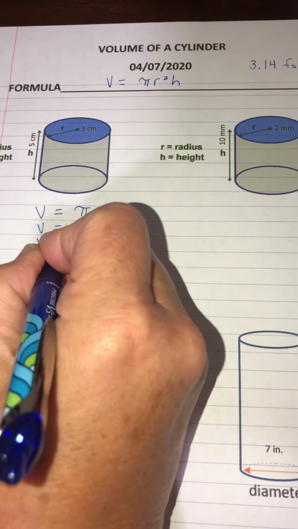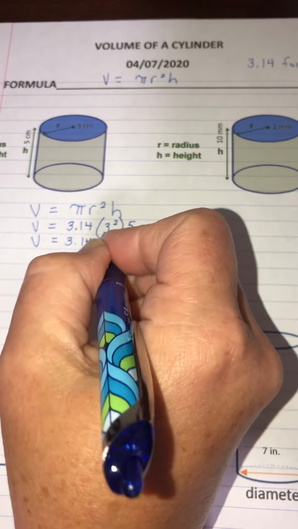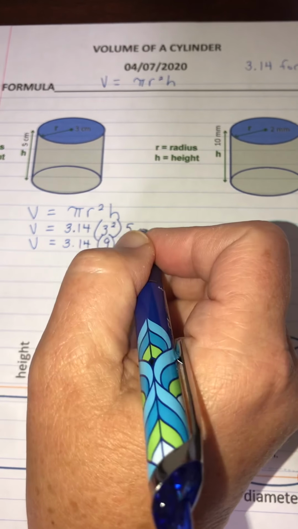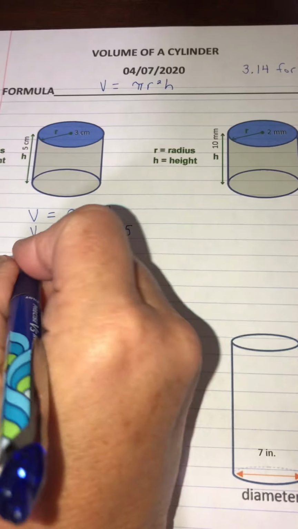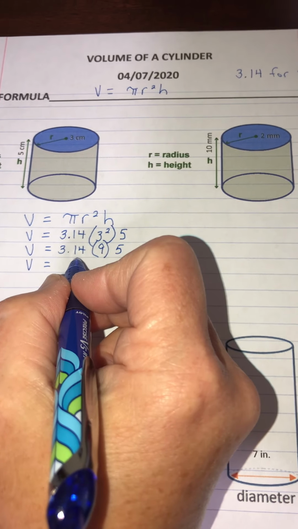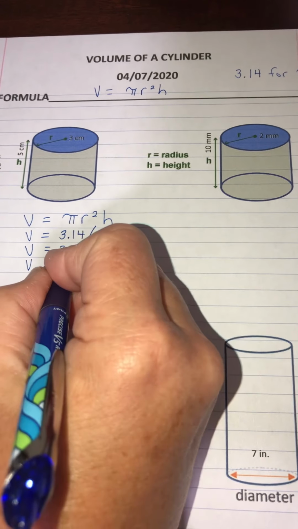So that would be V equals 3.14 times 9 times 5. Remember, 3 squared is 3 times 3.